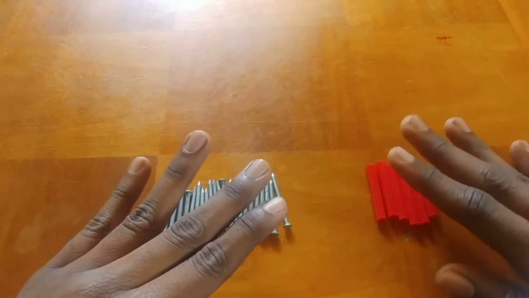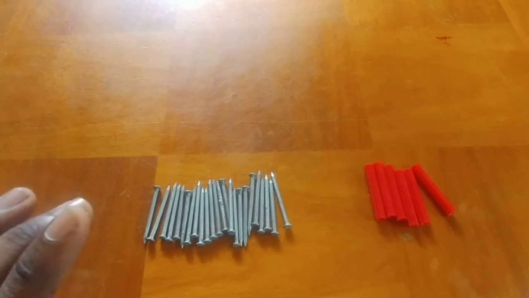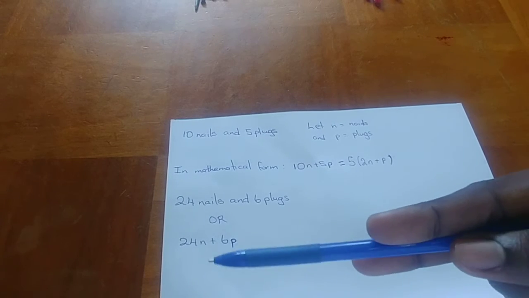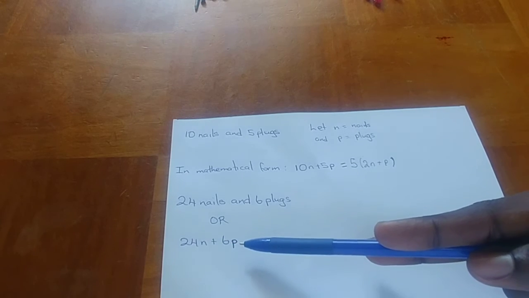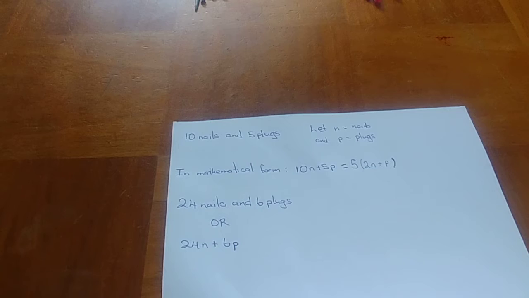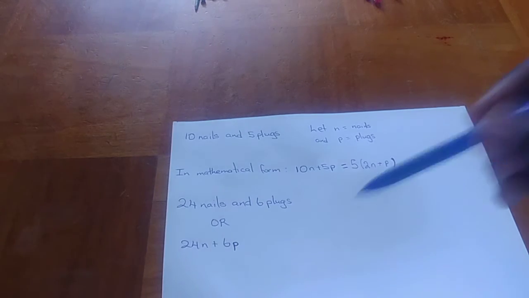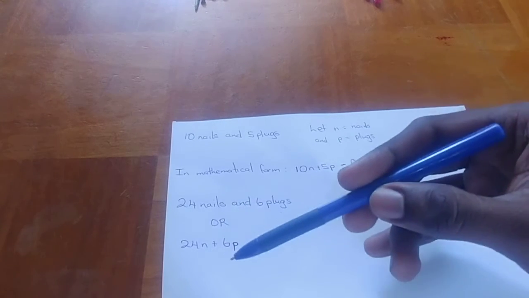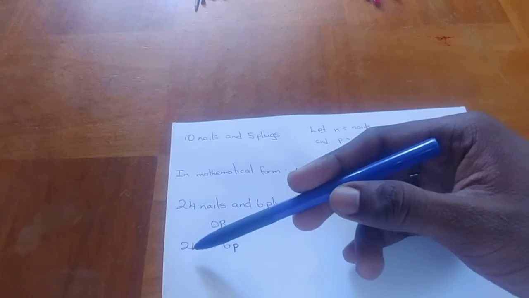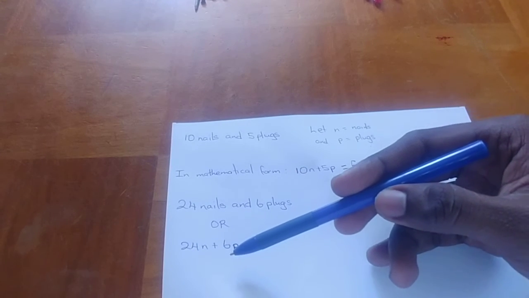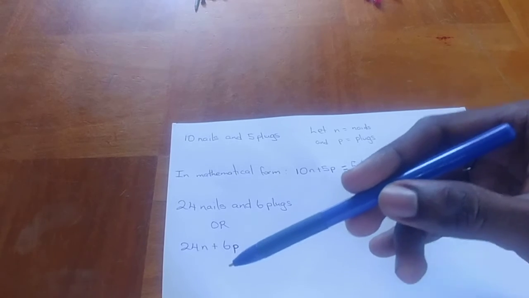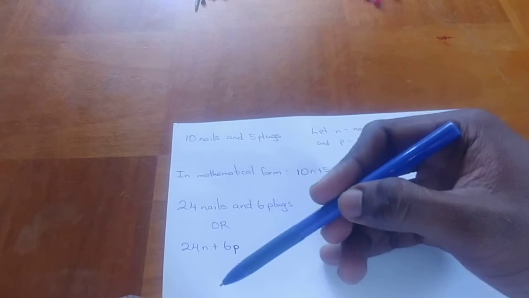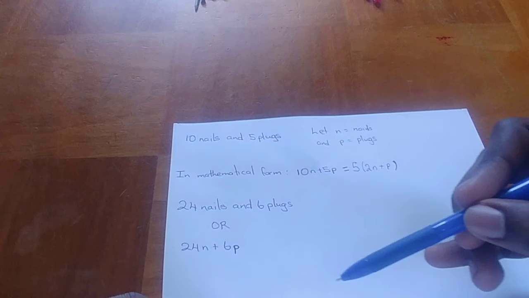We have 24 nails and 6 plugs. Let us write that in mathematical form. Okay, so we have here 24 nails and 6 plugs, right? Now, the number of groups that we are going to share our 24 nails and 6 plugs into should be able to divide 24 and 6. So it should be a factor of 24 and 6 such that they can divide each other without a remainder.